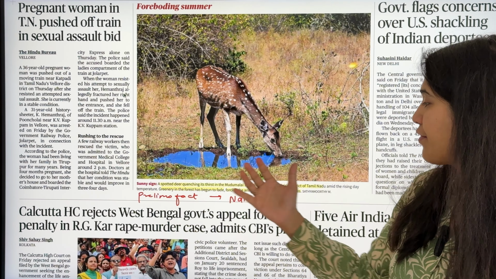So prelims fact, national park. If a question comes saying it is in Karnataka, then it is wrong. It is in Tamil Nadu. Okay, let's go to the next article.